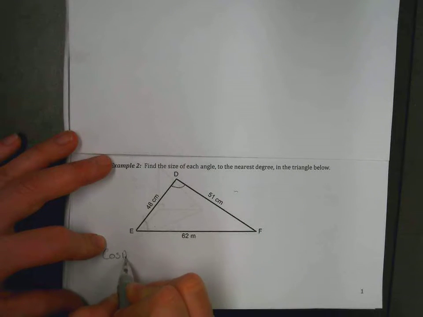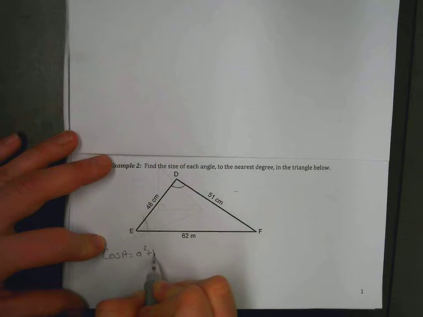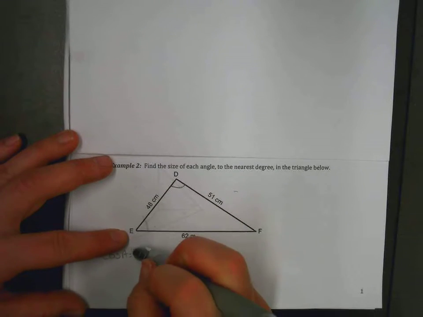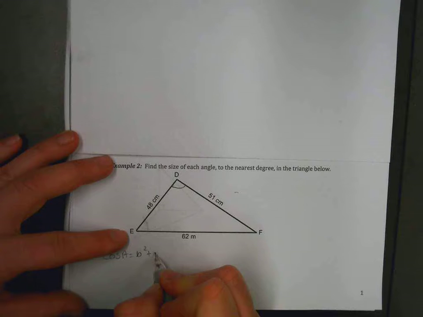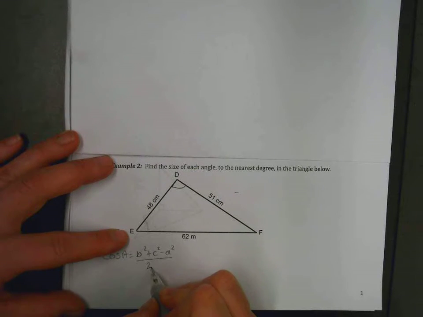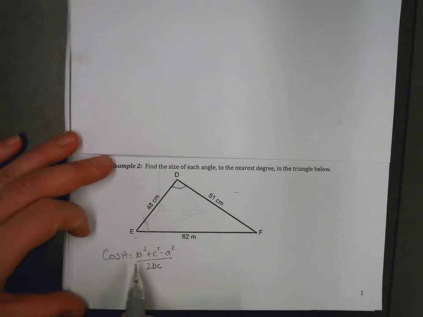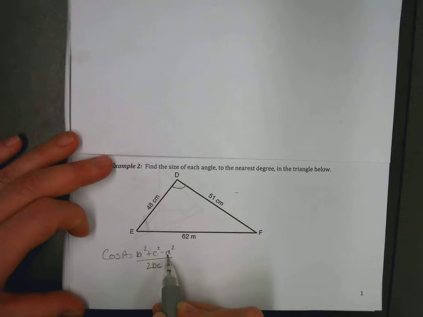Cos of A is equal to b squared plus c squared minus a squared, all divided by 2bc. Okay, so the key in this formula is that whatever angle you're looking for, you need to be subtracting that side. It does not matter the order of the other two sides, but what you subtract is very important here.